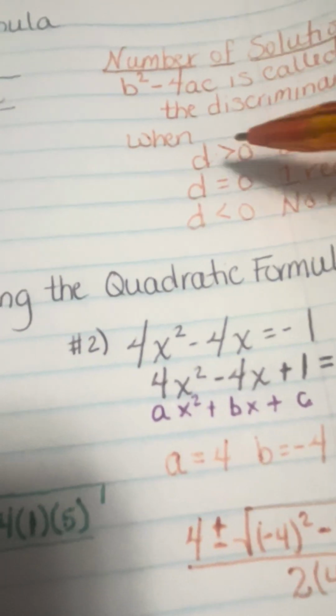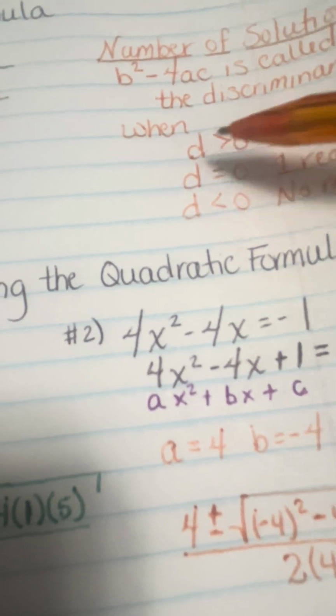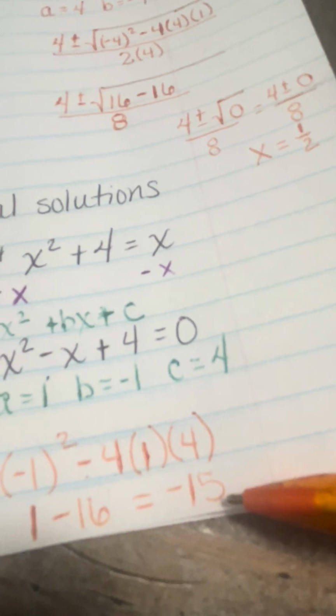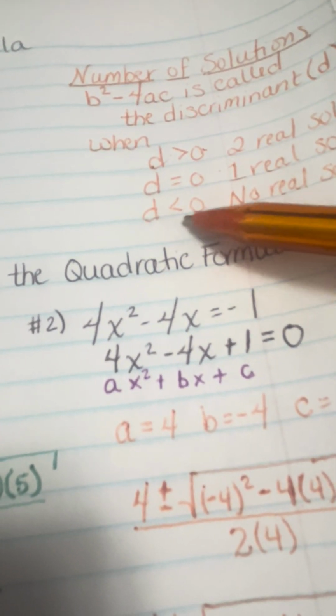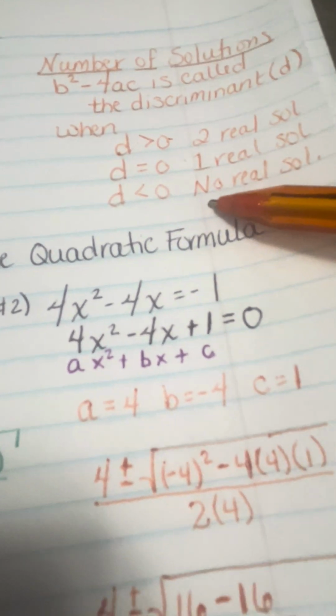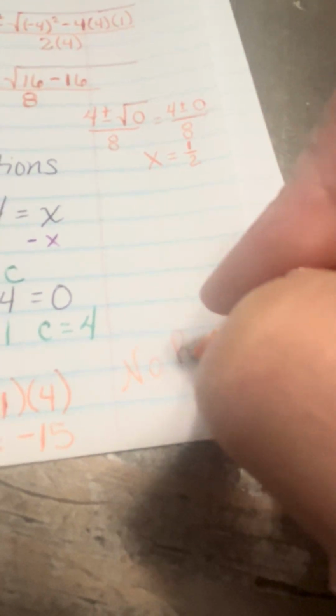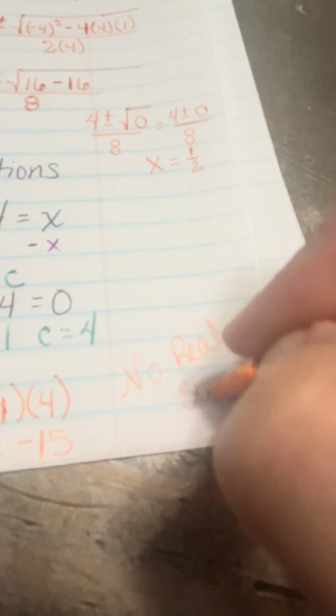So our three choices are the discriminant is greater than 0, the discriminant equals 0, the discriminant is less than 0. We just said our discriminant is negative 15. So that means our discriminant is clearly less than 0. So we have no real solutions. So since our discriminant is less than 0, there are no real solutions.